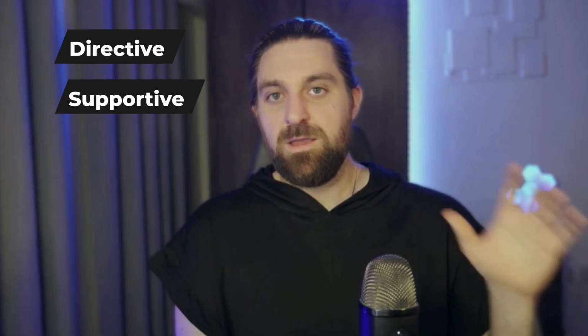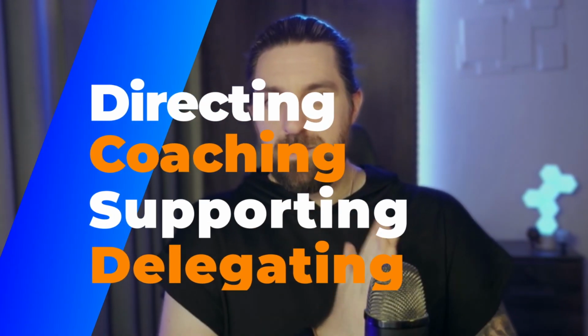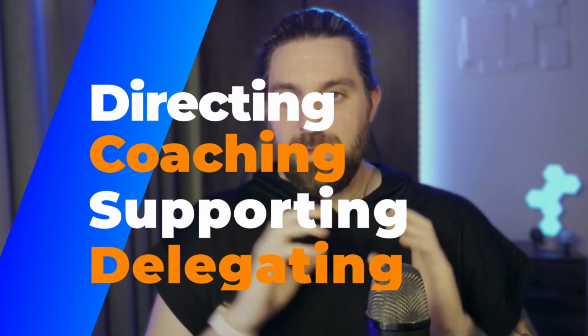Situational leadership identifies two types of behaviors that leaders exhibit in any given interaction or situation. We have directive behavior and supportive behavior. Directive is how much direction someone needs to complete the task. Supportive is how much support someone needs to complete the task. These two sets of behaviors, when measured, give us four distinct leadership styles, which are directing, coaching, supporting, and delegating. Let's put these on the diagram so we can understand them a bit better.